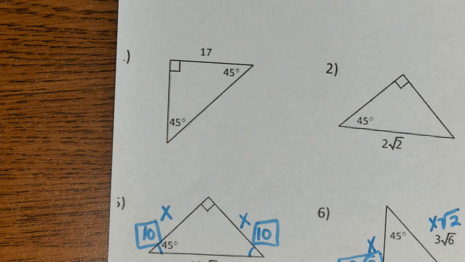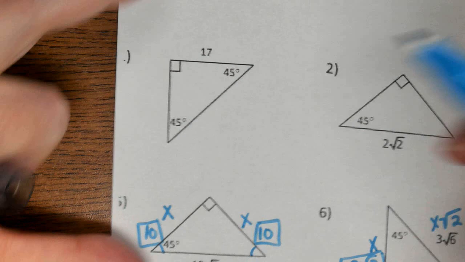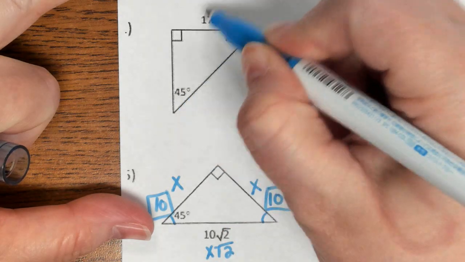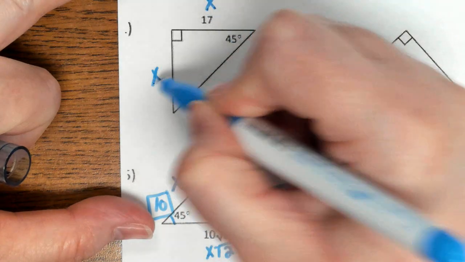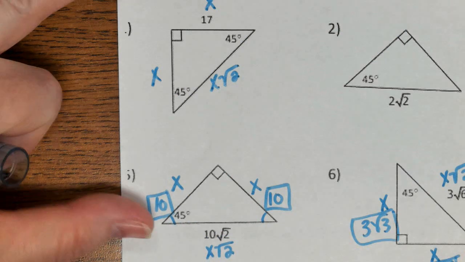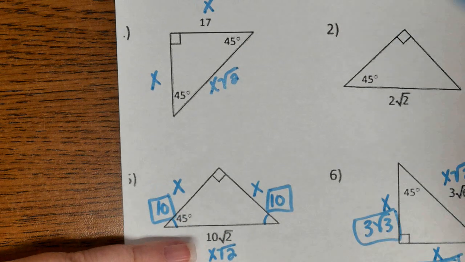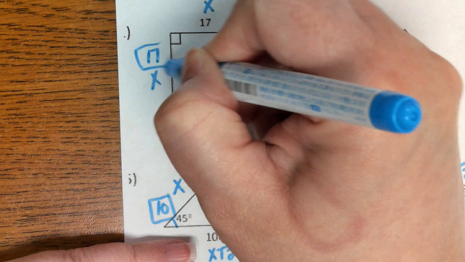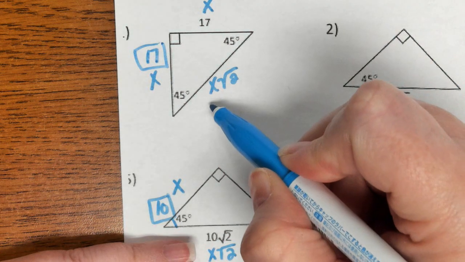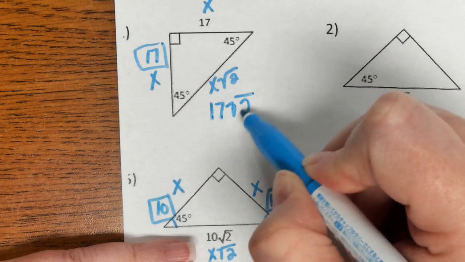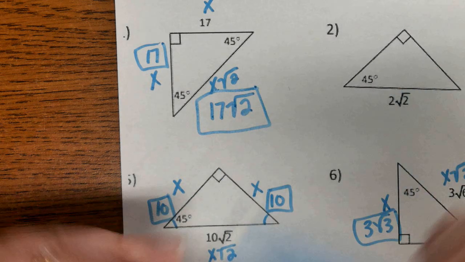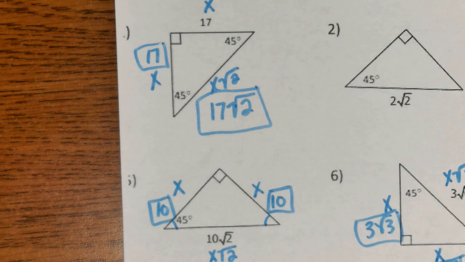Alright, on the 45, 45, 90, number 1, this one, across from the 45 is x, x square root of 2. So what's x? 17. So this one's 17 then, right? What's this one? 17 square root of 2. That one's one of the easy ones, right? If it's the pattern.